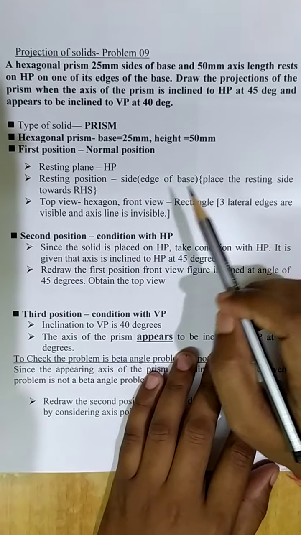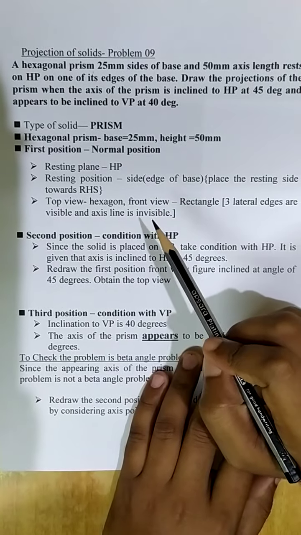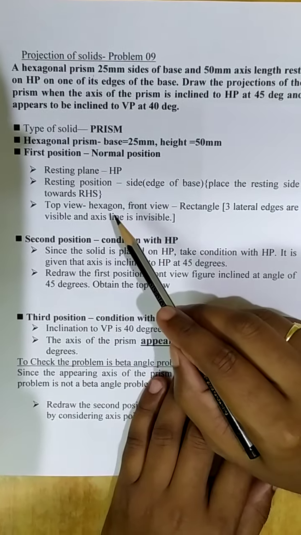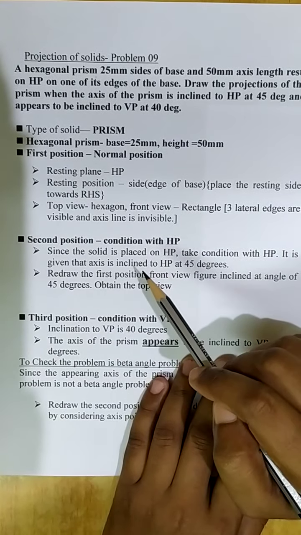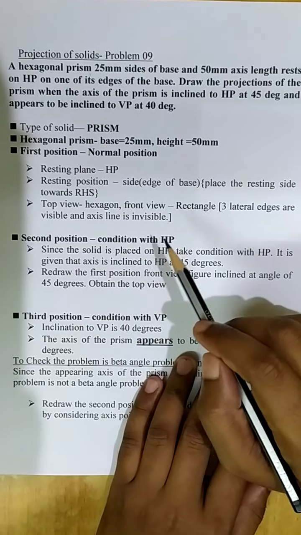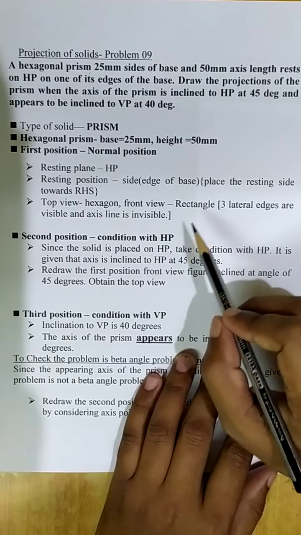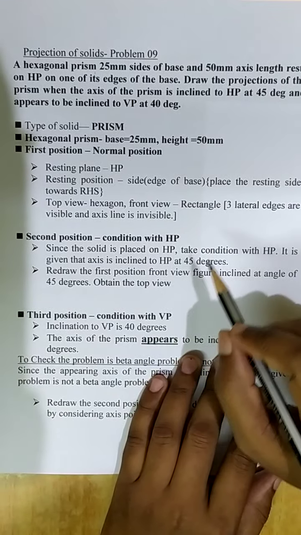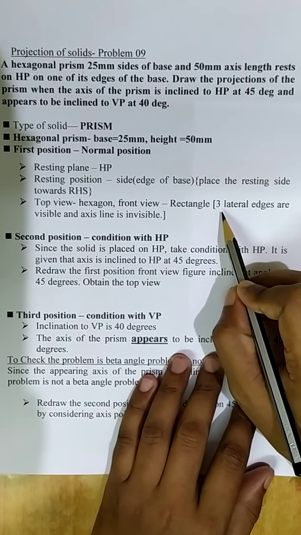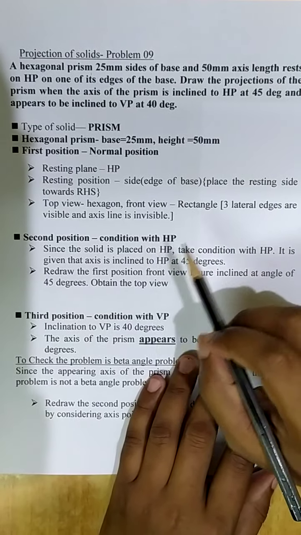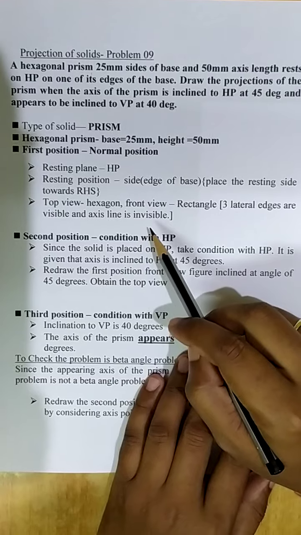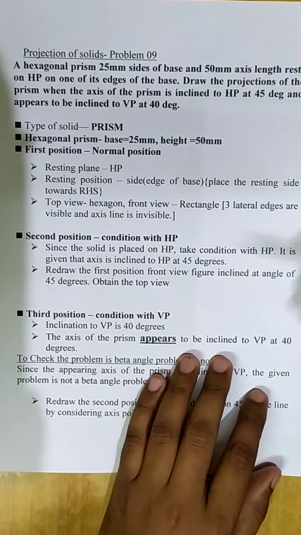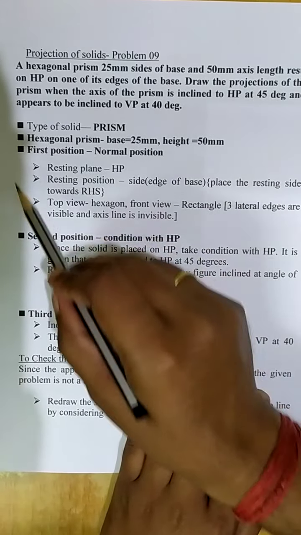In this particular position, if I see this hexagonal prism from the top, it looks like a hexagon in the top view. And if you see the front view of this hexagonal prism, it looks like a rectangle. The vertical edges that are visible are all the 3 lateral edges, but the axis line is not visible here. Why it is not visible, I will explain while doing the construction. So this is about the first position.